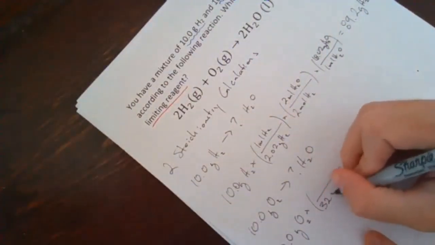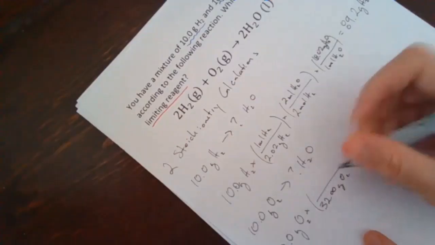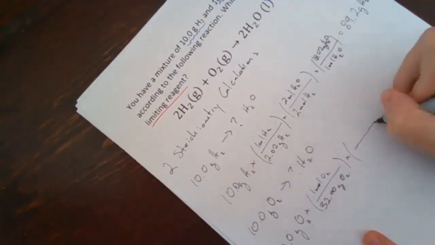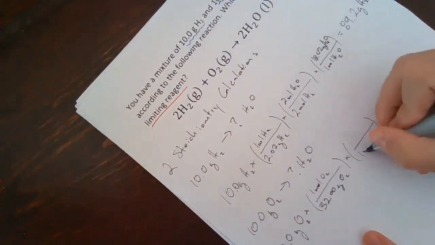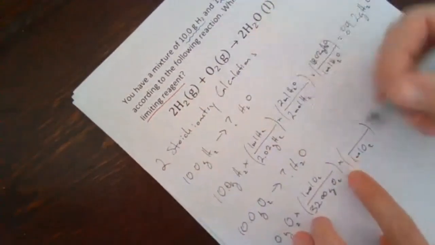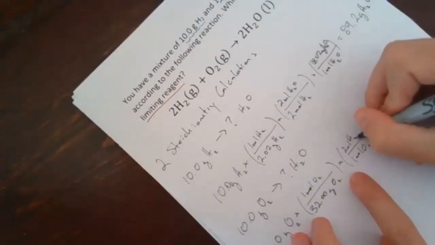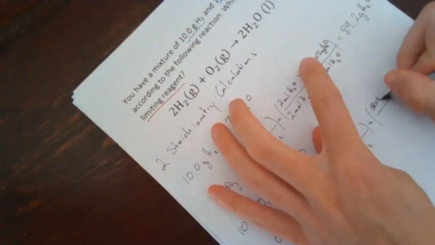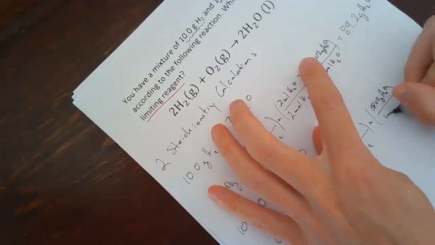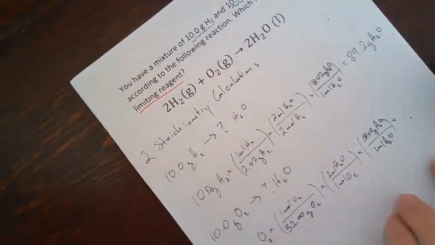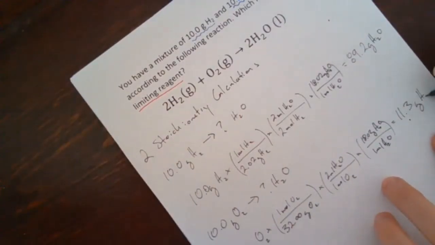I use the molar mass of O2 this time. So 32 grams of O2 gives me 1 mole of O2. I use the coefficient on O2, which is 1 mole of O2, but from this, 2 moles of H2O. And then this is the exact same molar mass, 18.02 grams for every 1 mole of H2O, because I'm going to the same product. And when I calculate that, I get 11.3 grams of water.